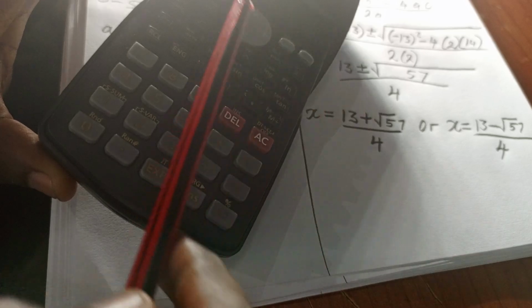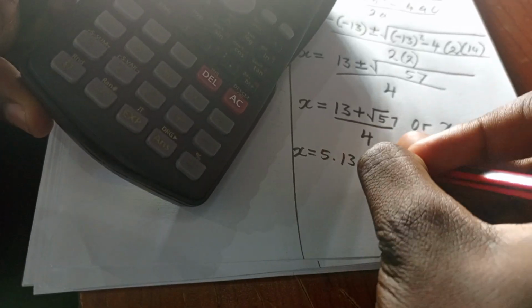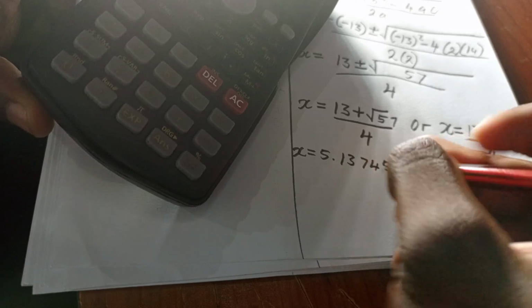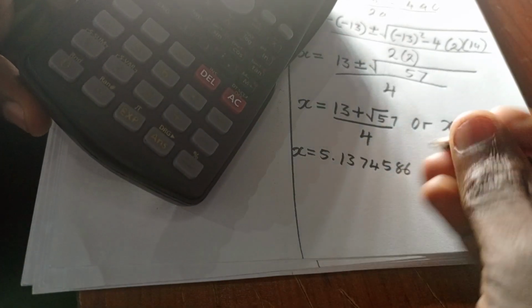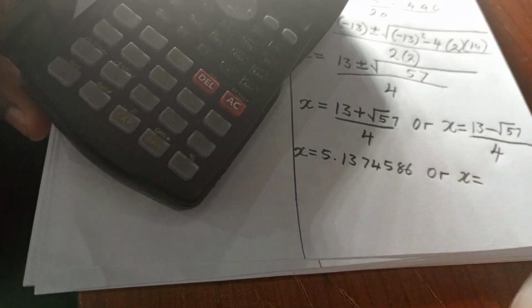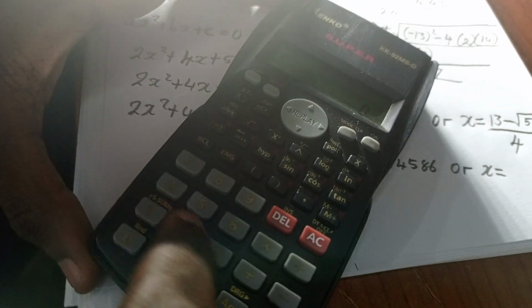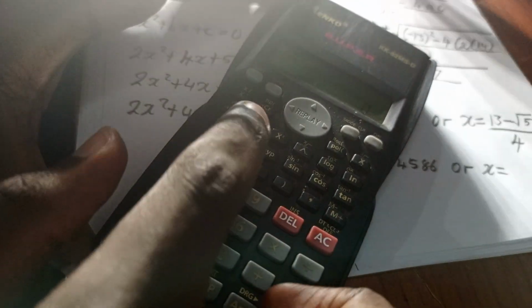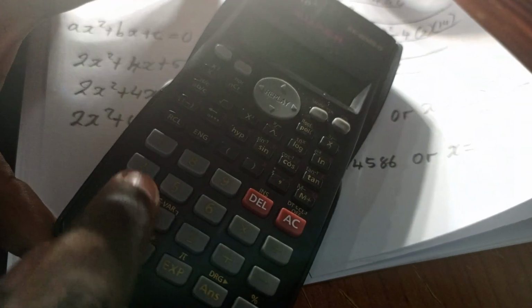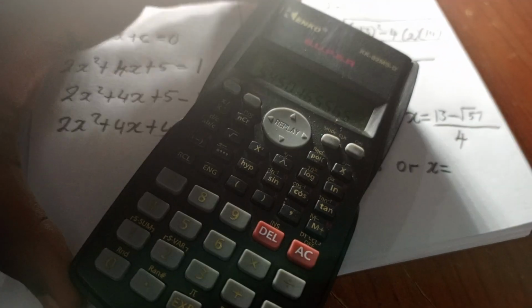We're getting 5 point, x is equal to 5.1374586. We can end there. Or x is equal to, again, what's on top first: 13 minus the root of 57. We are getting that, as you can see there.